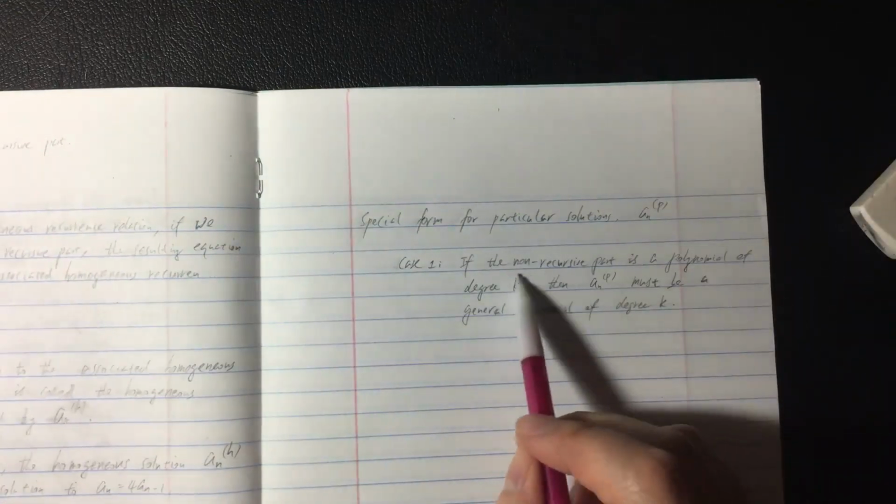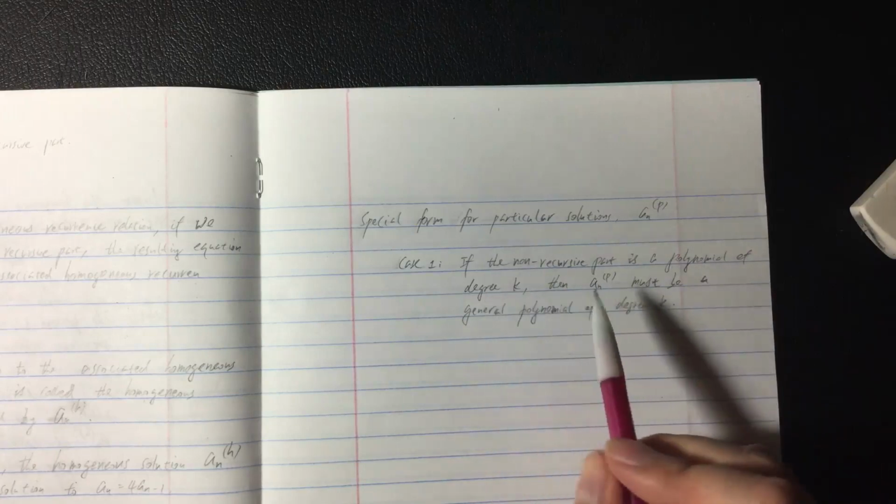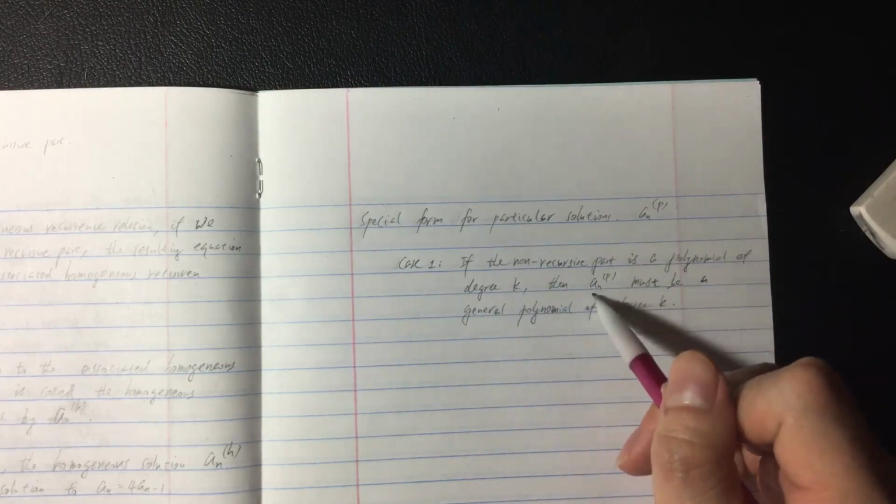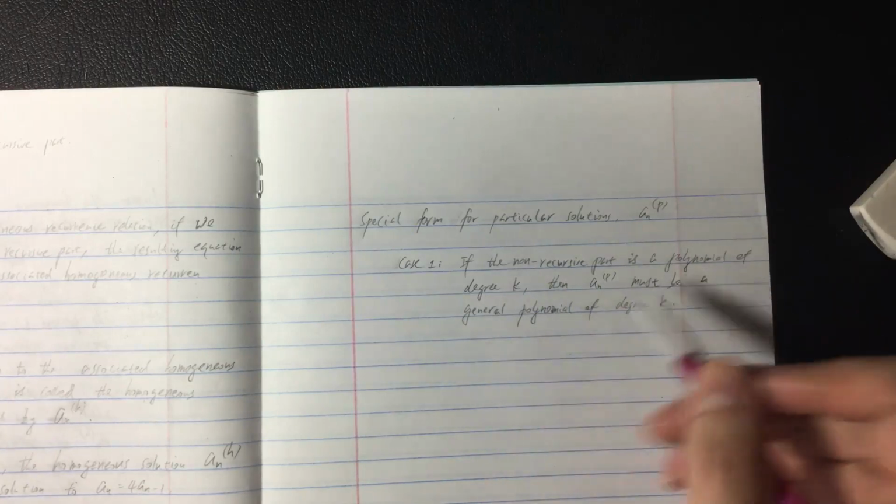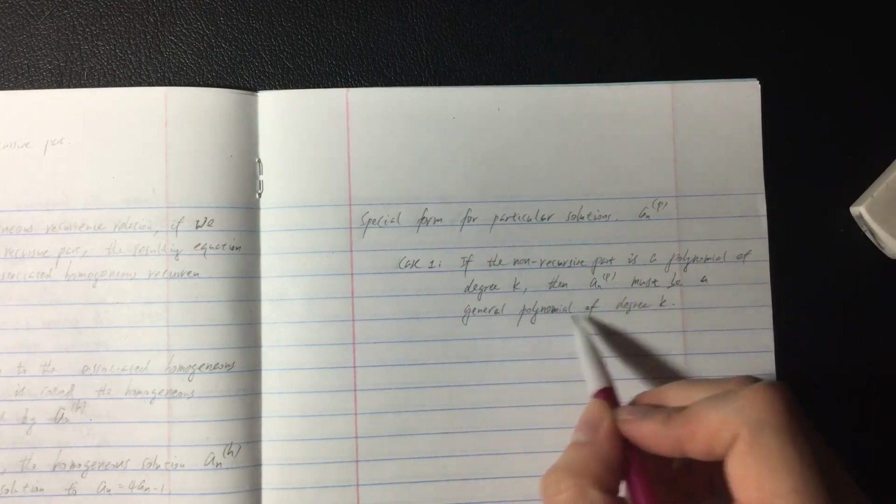So if the non-recursive part is a polynomial of degree k, then the particular solution must be the general polynomial of degree k.